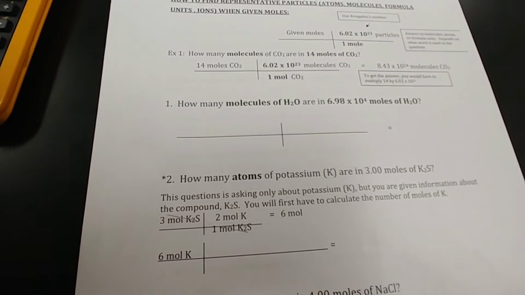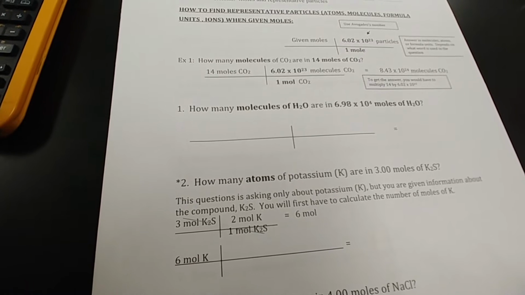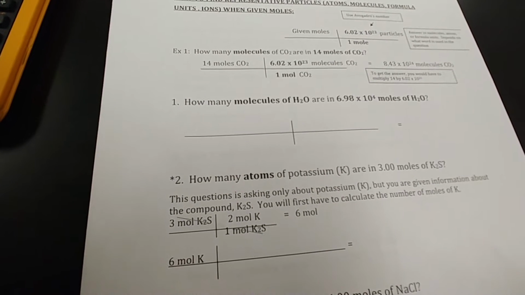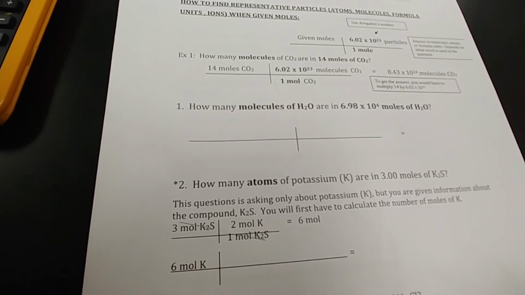All right, for those of you that are struggling with the assignment for today, I'm going to give you a quick run through of how to start it off and what you're going to do for the rest of it so that you guys can tackle it on your own.